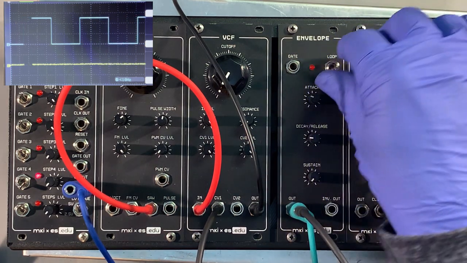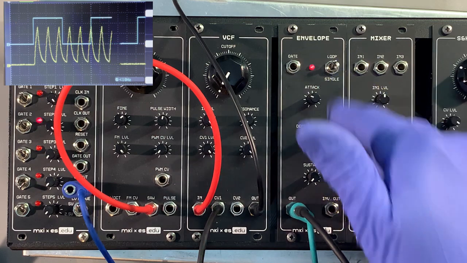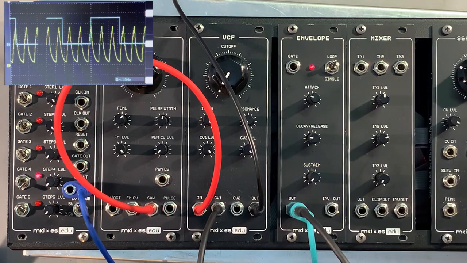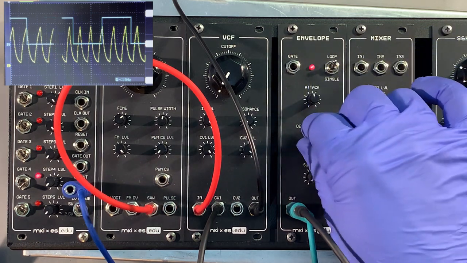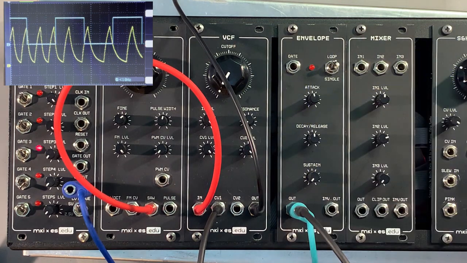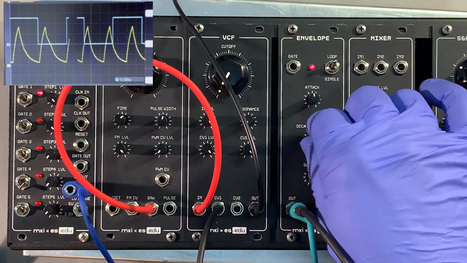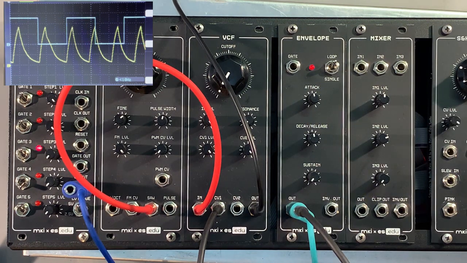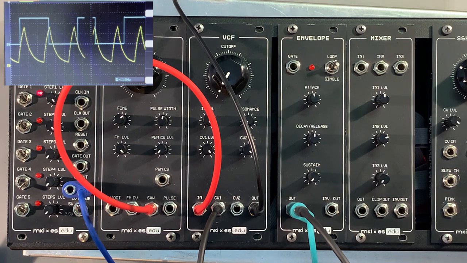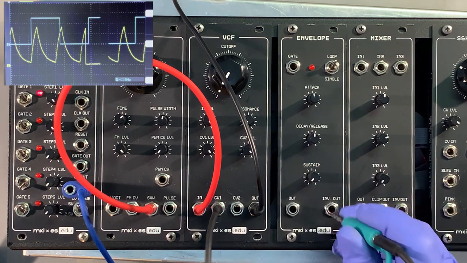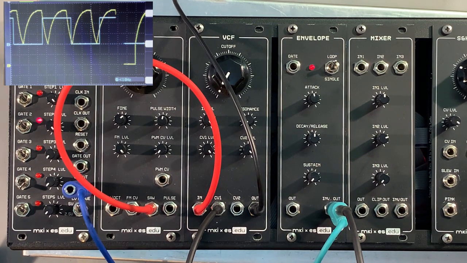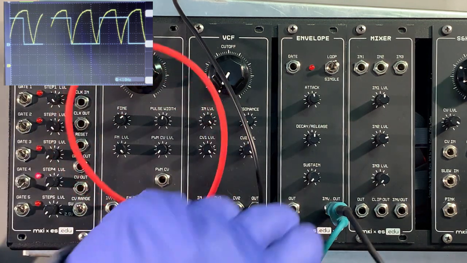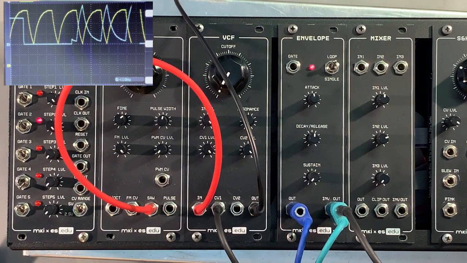So when the loop switch is engaged, it's just going to flip back and forth between attack and decay. So it's going to rise at a rate determined by the attack knob, and then it's going to fall back down at a rate determined by the decay knob here, and then it's just going to keep going attack, decay, kind of like an LFO would. The other extra they gave you is an inverted copy of the envelope. So when the main output is low, the inverted output is high, and vice versa.